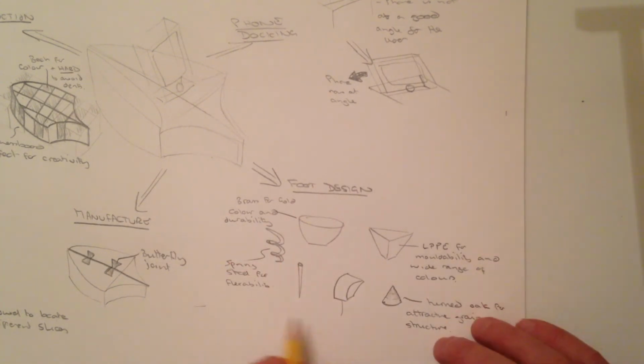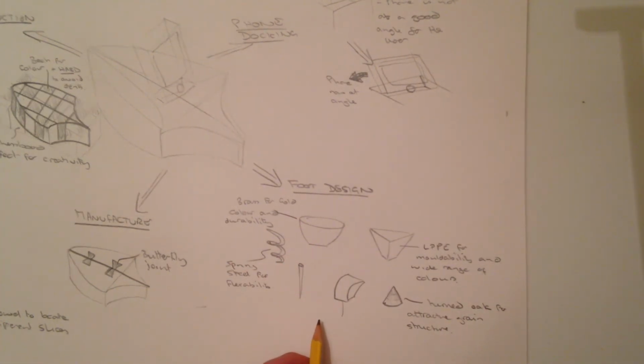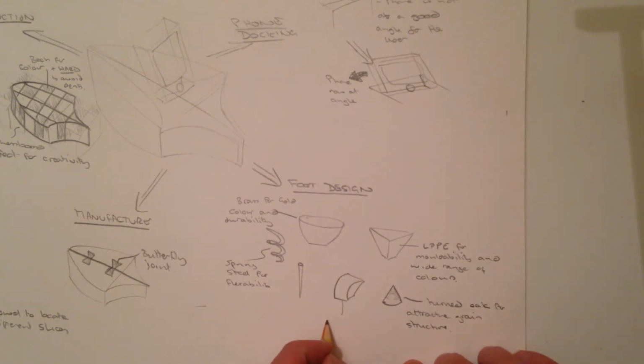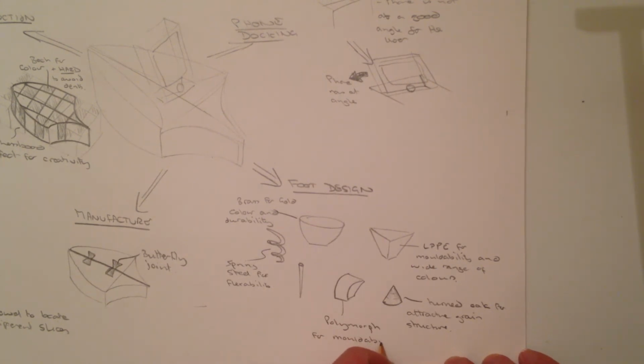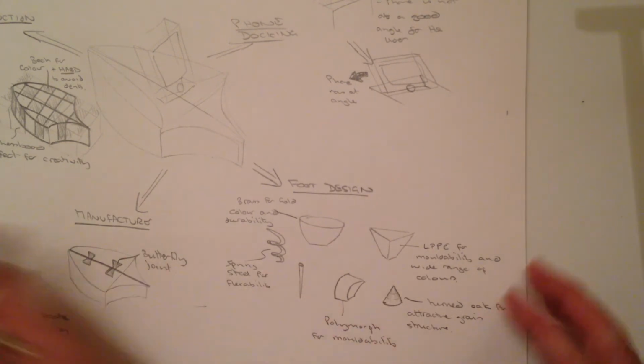Let's just throw a smart material in there as well. Let's talk about this being polymorph for moldability. So that way we're just throwing another material in there.